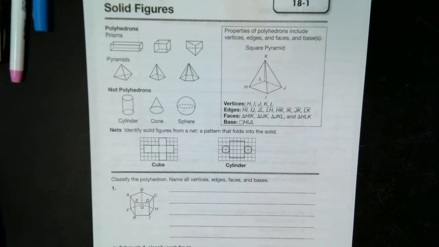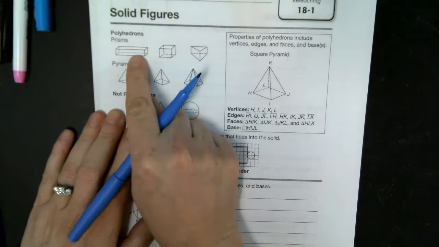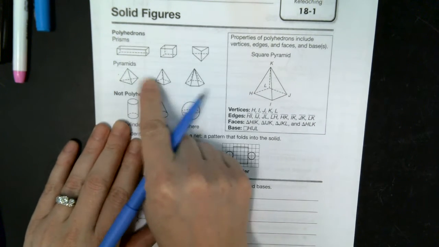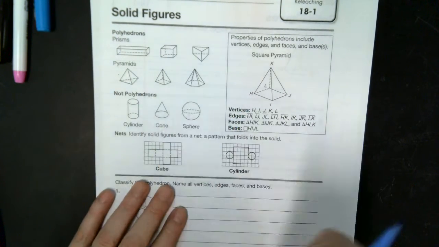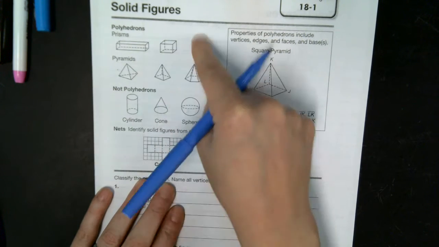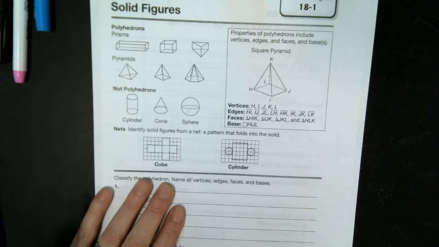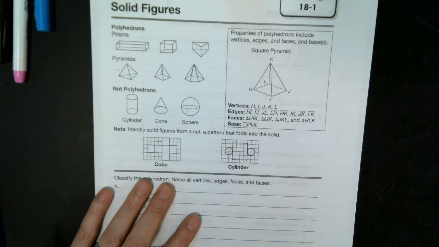All right. So go ahead and start the polyhedrons, prisms. All right. We have pyramids. Those are your different pyramids. These are not polyhedrons. What is different about these than these? What's different with these and these? What's that? Paul, I haven't called on you today.